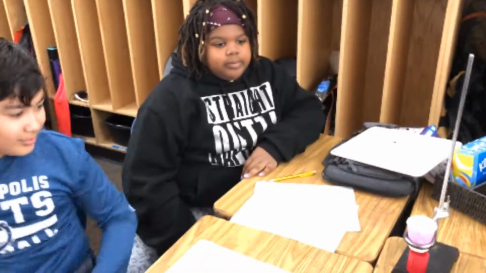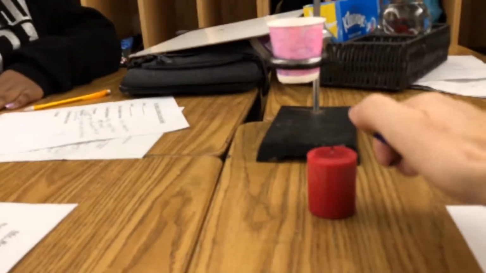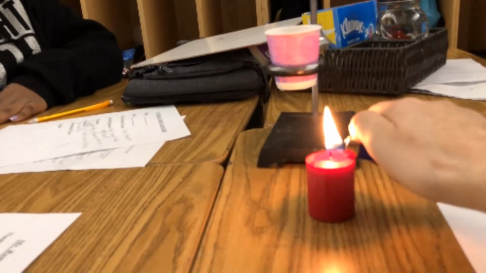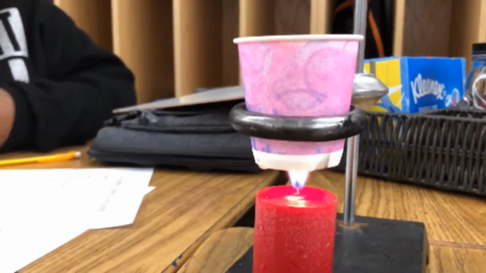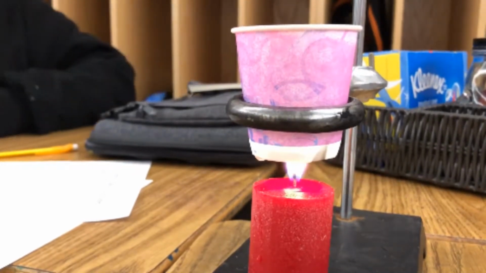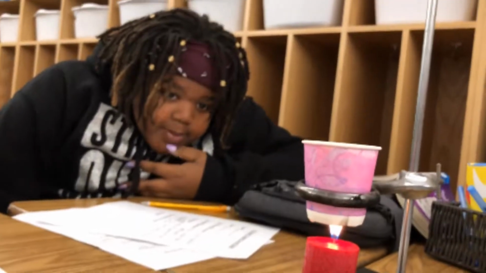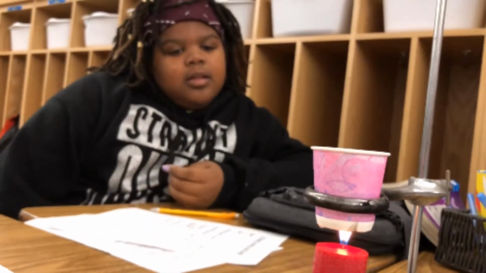And I'm over here with table 6, and we've got the same test that's set up. And let's light our candle and put it right underneath our cup. And we want to see if we can burn the cup or if heat will transfer from the cup to the water. Now, if the cup doesn't catch on fire, Cristiano, what kind of heat transfer is that?